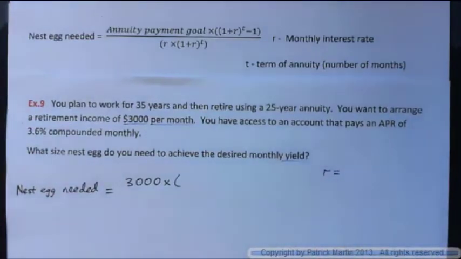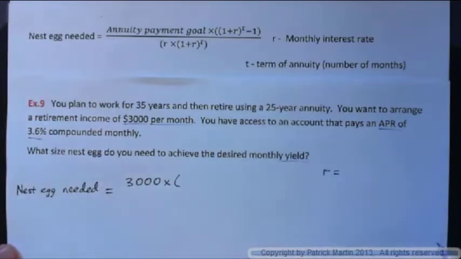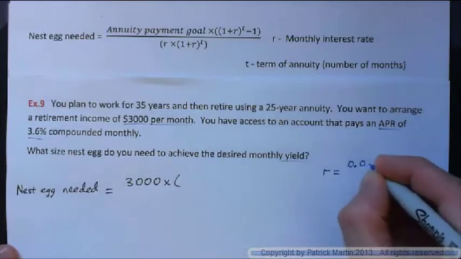Now remember, R is the monthly interest rate, the interest rate each month. The annual percentage rate is 3.6%, which is 0.036.